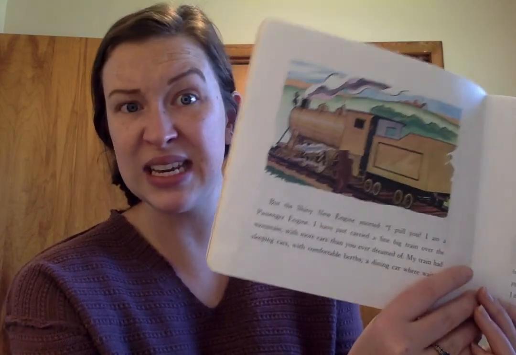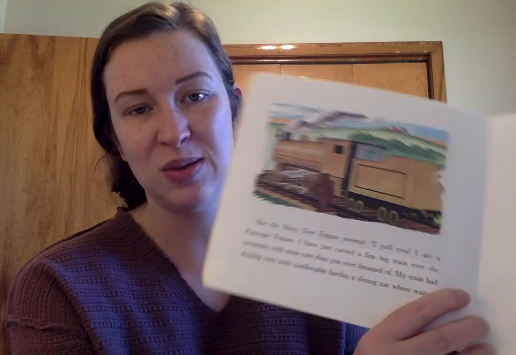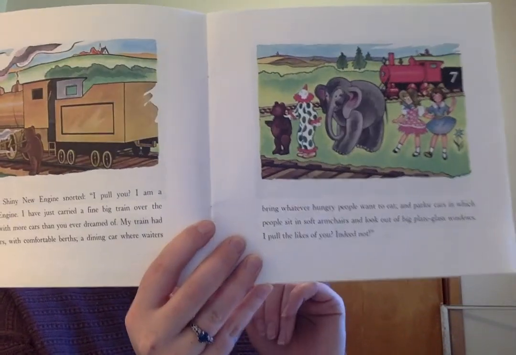But the shiny new engine snorted, "I pull you? I am a passenger engine. I have just carried a fine big train over the mountain with more cars than you ever dreamed of. My train had sleeping cars with comfortable berths, a dining car where waiters bring whatever hungry people want to eat, and parlor cars in which people sit in soft armchairs and look out of the big plate glass windows. I pull the likes of you? Indeed not." So he's saying, I am a people train. I am not helping you out. He's not being very nice.